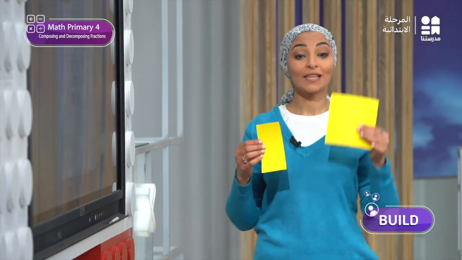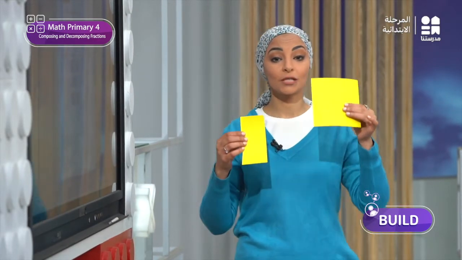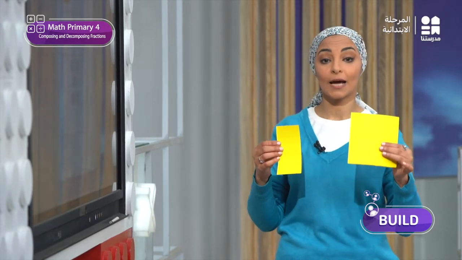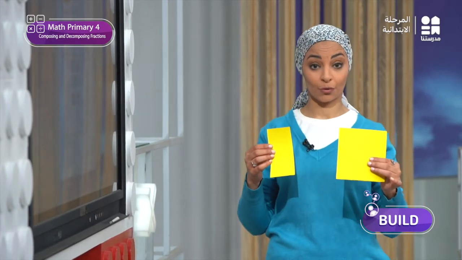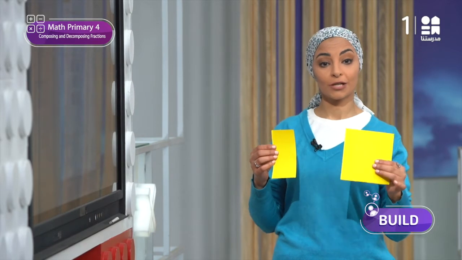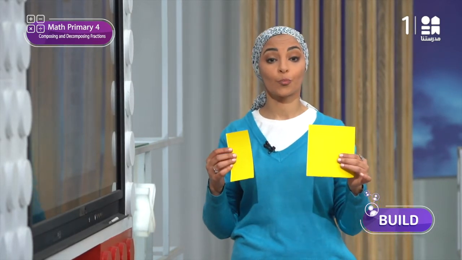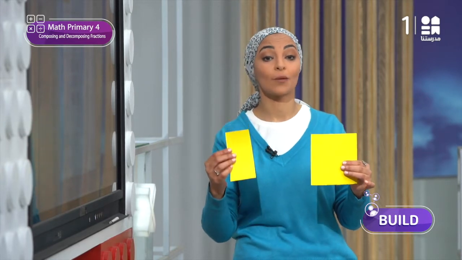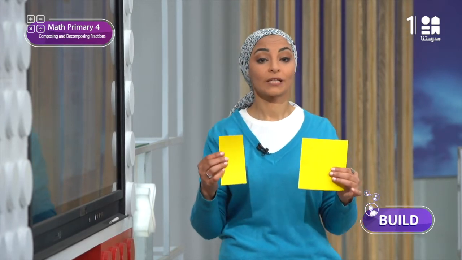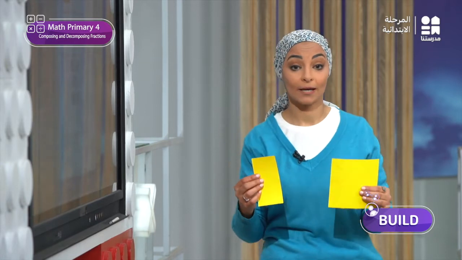Now you will notice in the first paper that the total number of parts, which is the denominator, is 2, right? This is the unit fraction. What will happen to the unit fraction when the total number of parts, which is the denominator, becomes 4? What if the denominator becomes 10?